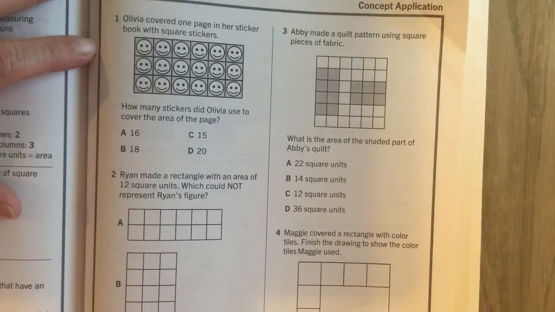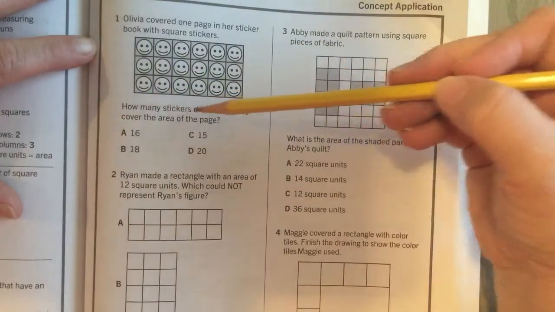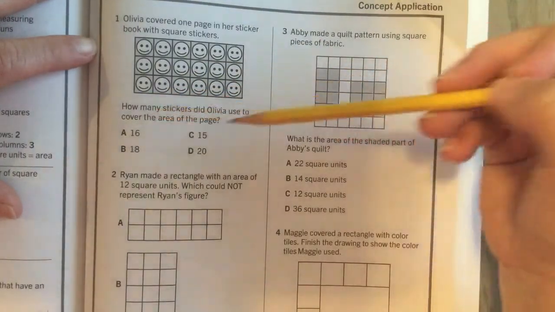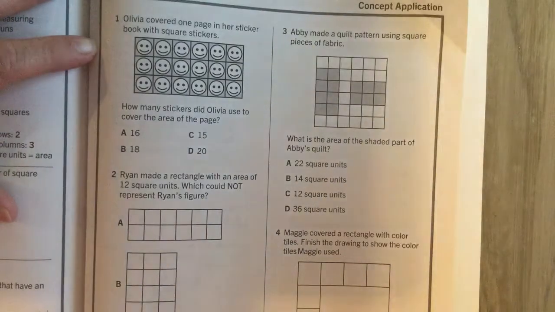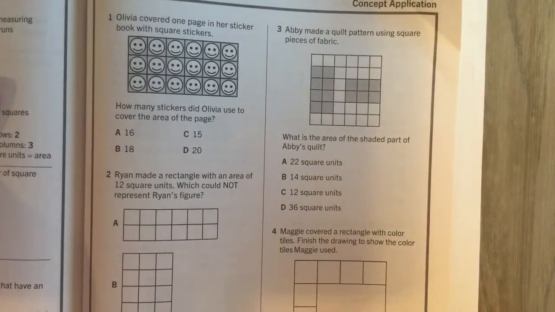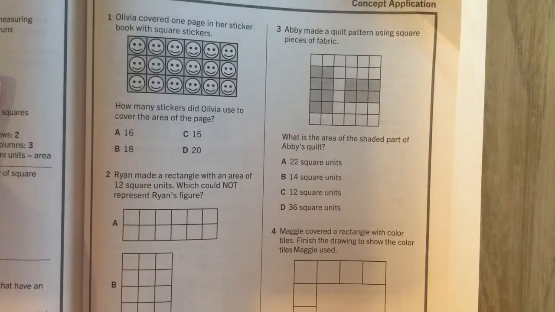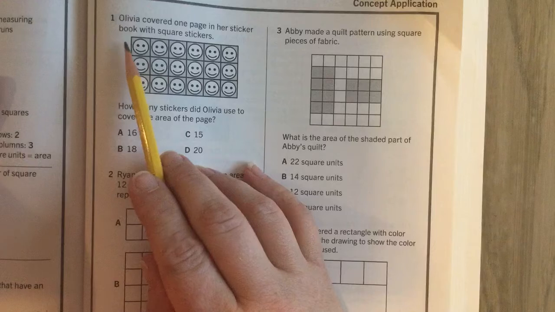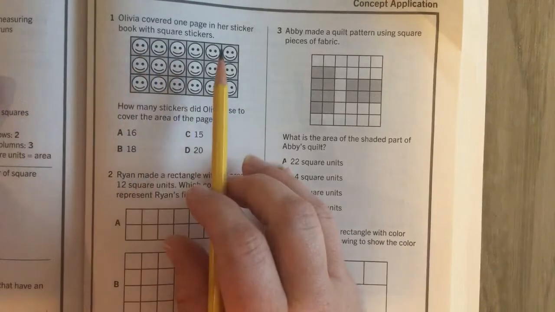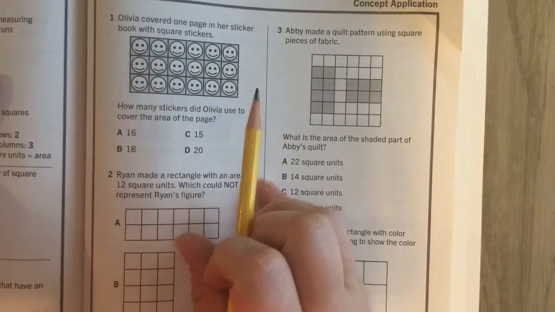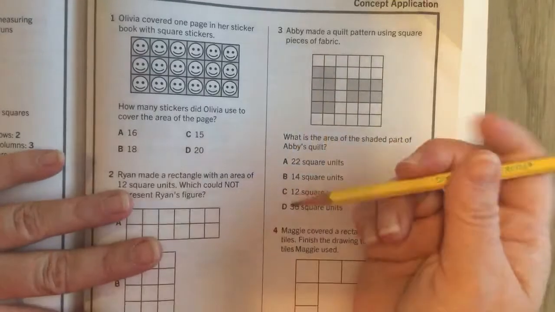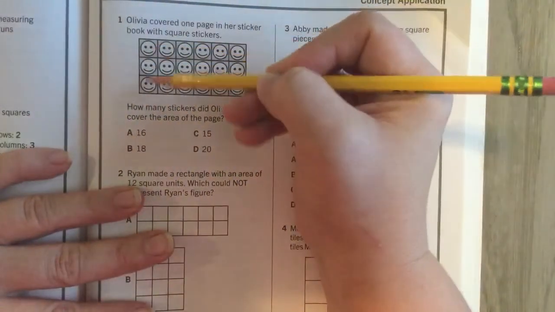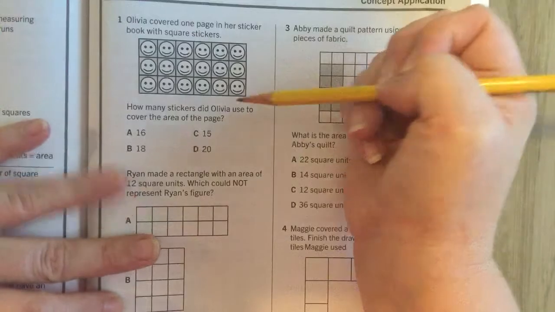It says Olivia covered one page in her sticker book with square stickers. How many stickers did Olivia use to cover the area of the page? Well, like our strategies that we learned yesterday, we can count all the square units, or we can count our rows and columns and do repeated addition, which leads us to multiplication. So first, let's talk about our rows and columns, and then we'll count by ones.